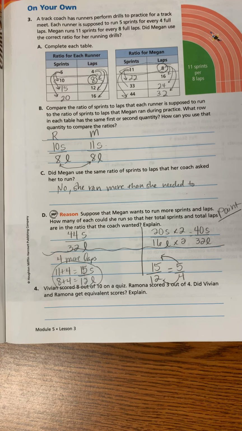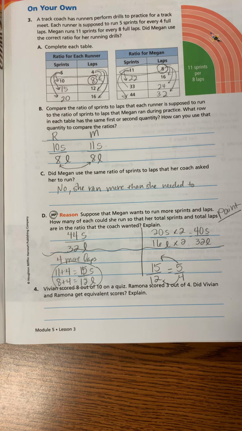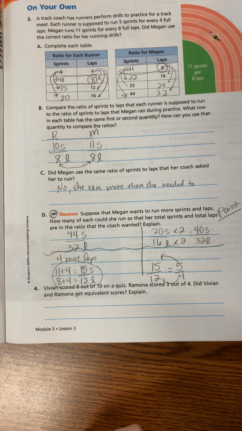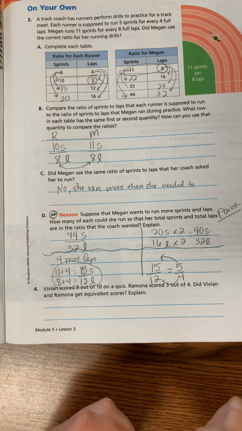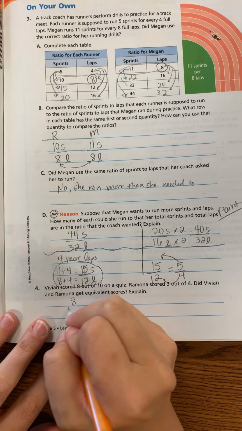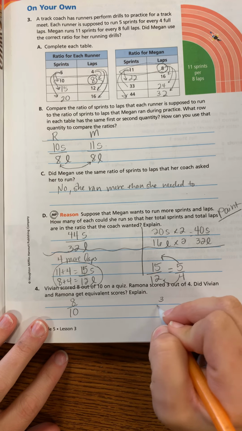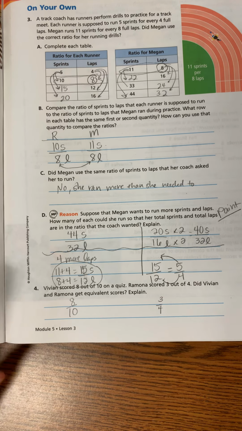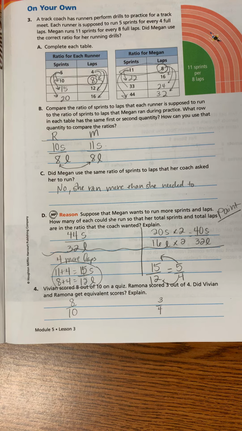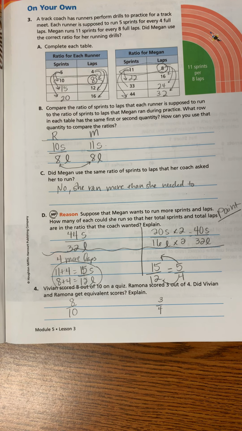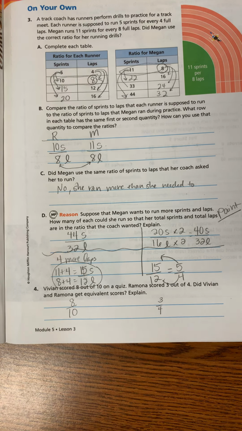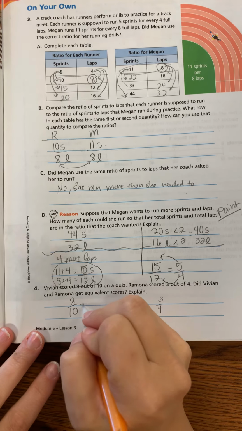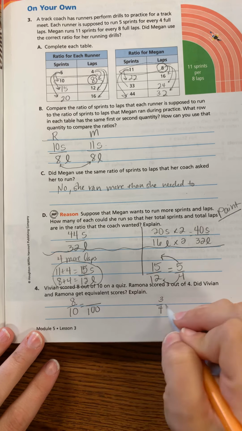Vivian scored 8 out of 10 on the quiz. Ramona scored 3 out of 4. Did Vivian and Ramona get equivalent scores? Well, let's see. We have 8 out of 10, and we have 3 out of 4. Now, we changed fractions to decimals last year, so you might have some idea about this. An easy way to do it, like any grade, is you think of it as being out of 100, right?